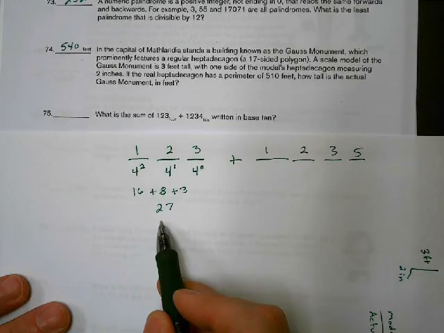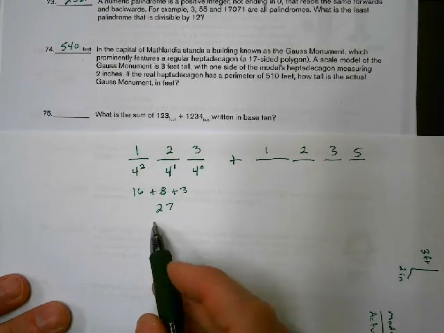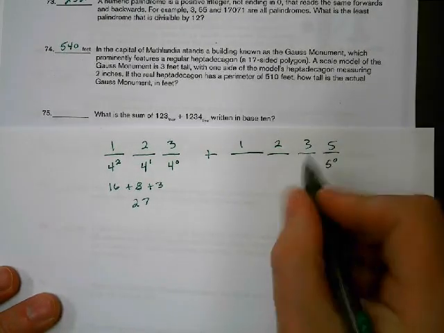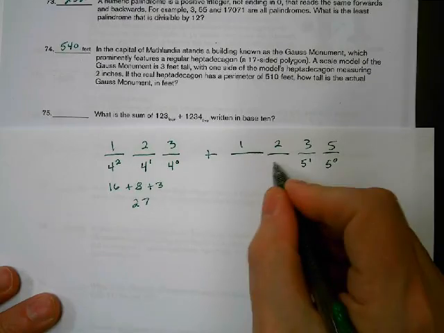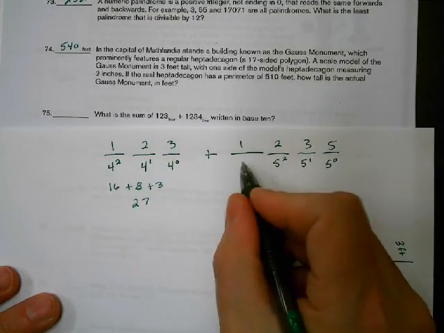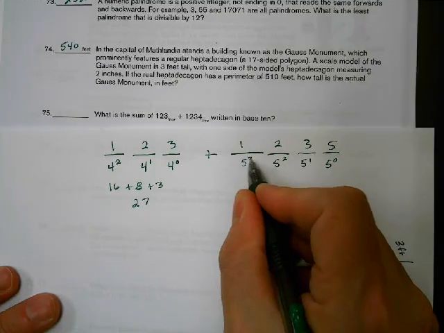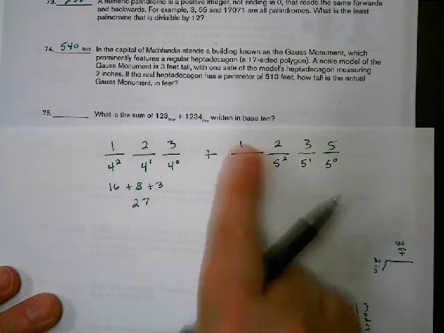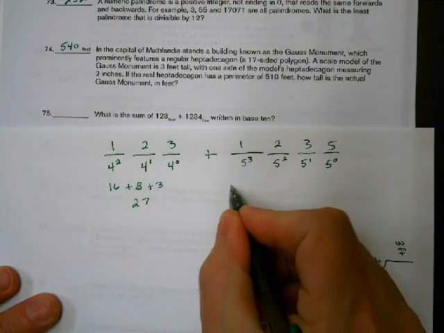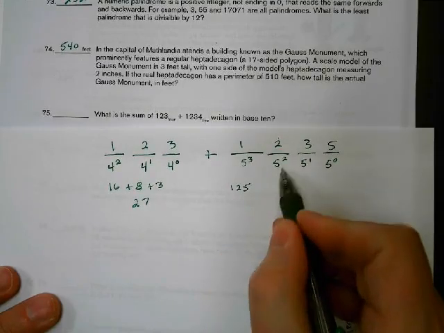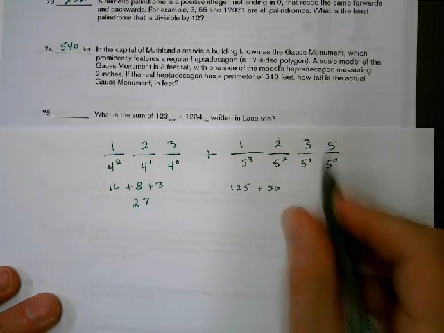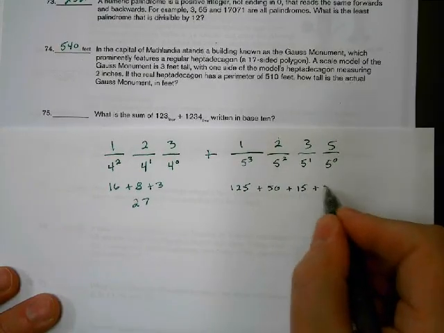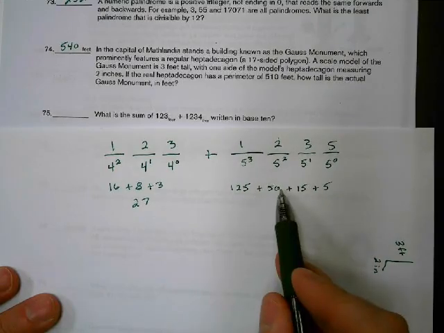because we do all of our counting in base 10 because we have 10 fingers. Now base 5, this is keeping track of 1s, this is keeping track of 5s, this is keeping track of 25s, and this is keeping track of 125s. So these are the powers of 5. So this, 1 times 125 is 125. 2 times 25 is 50. 3 times 5 is 15. And 5 times 1 is 5. So we got 175 plus 20, 195.